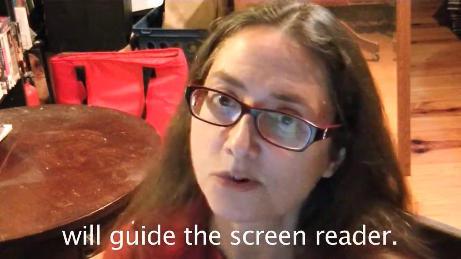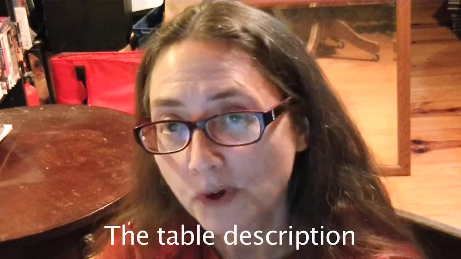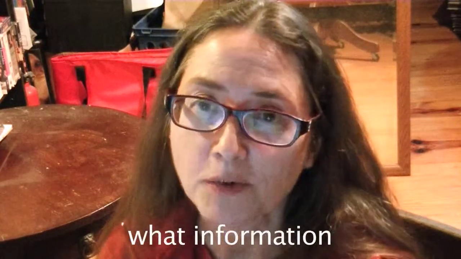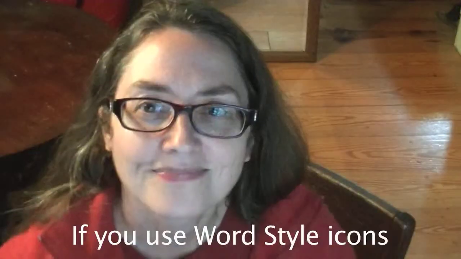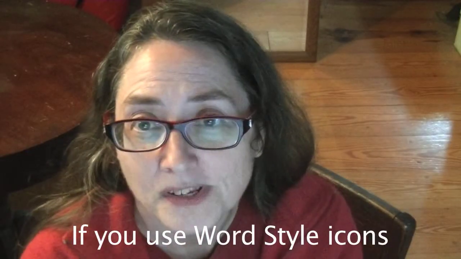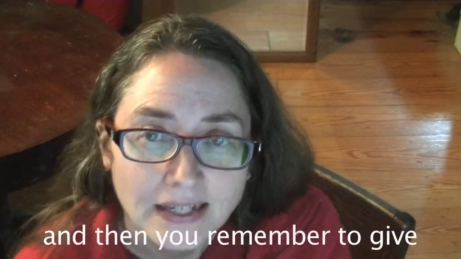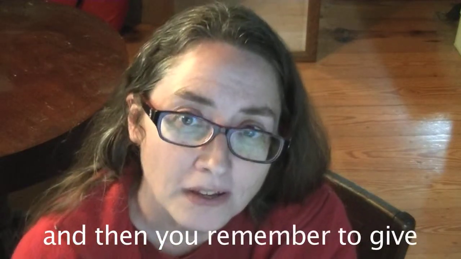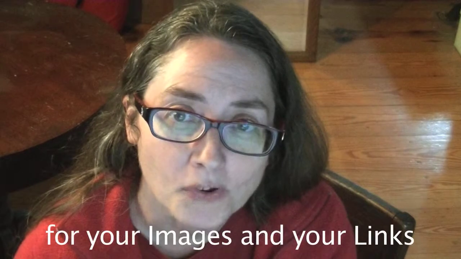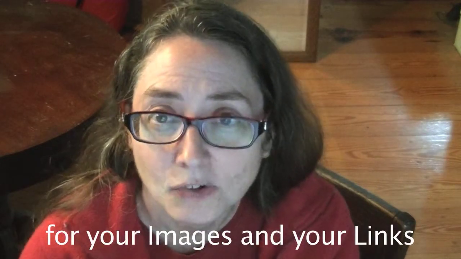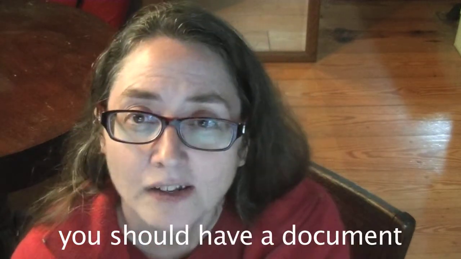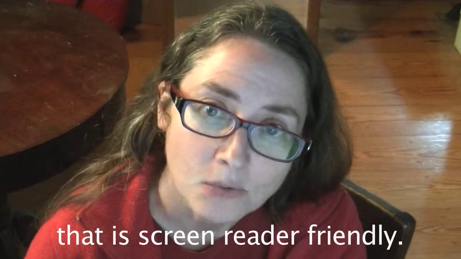Table headings will guide the screen reader, and the table description will tell your students what information they can find in your table. So if you use Word presets for headings, columns, and lists, and then you remember to give written descriptions for your images and your links, you should have a document that is screen reader friendly.